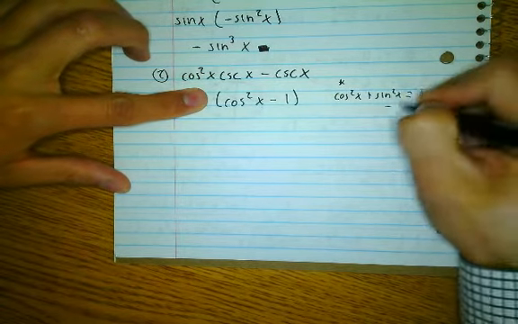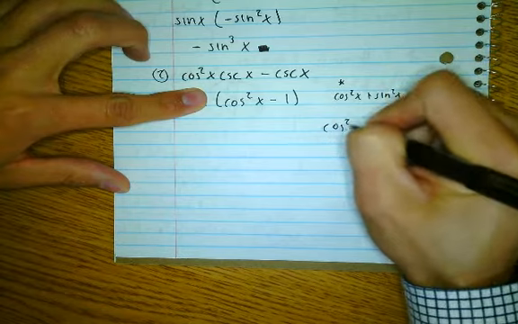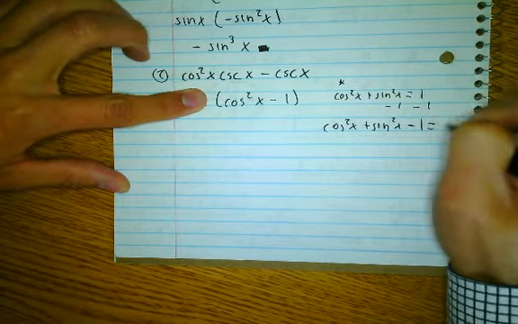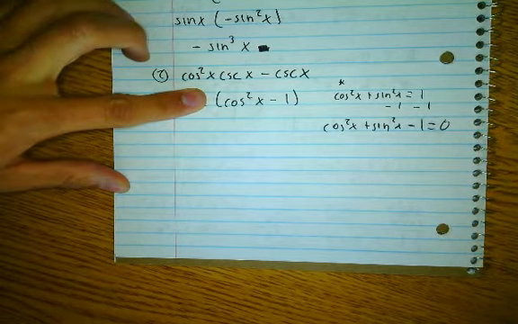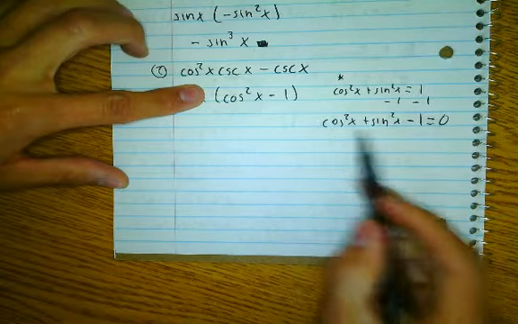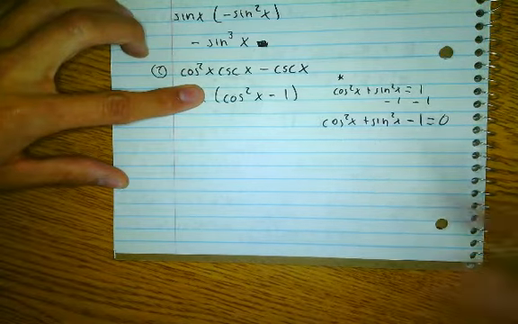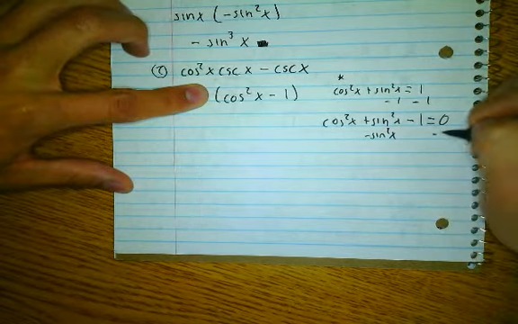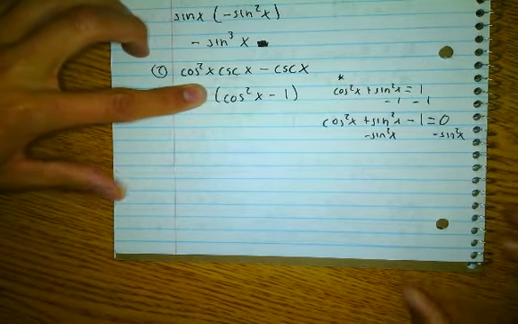Minus 1, minus 1. So that becomes cosine squared x plus sine squared x minus 1 equals 0, right? Well, I want the cosine alone, so what do I need to do with the sine? Subtract it. Agreed?